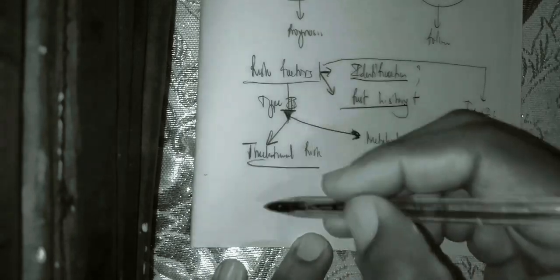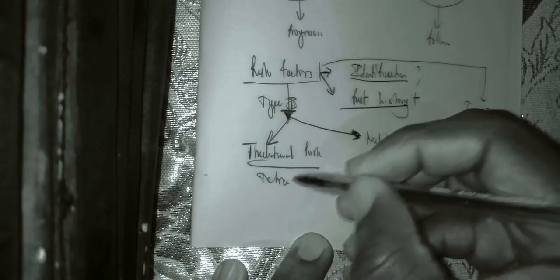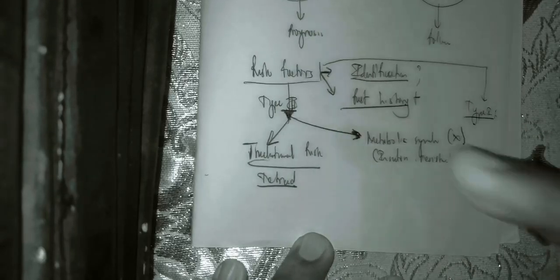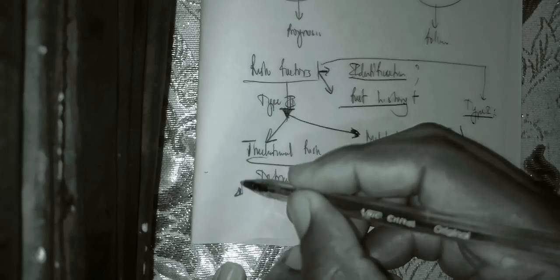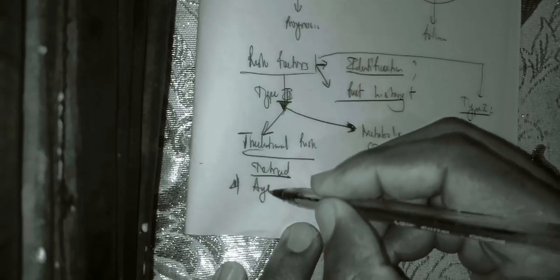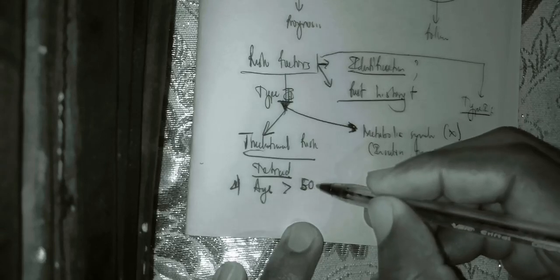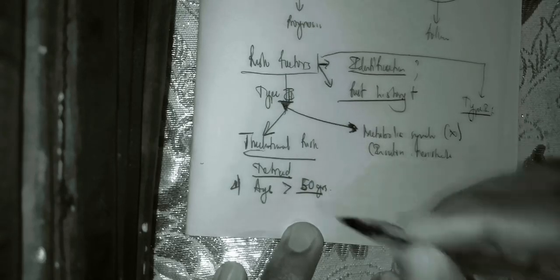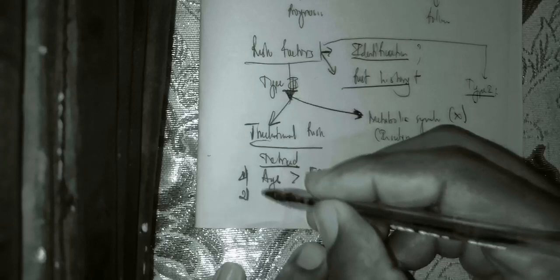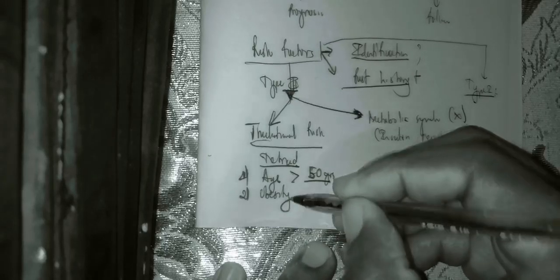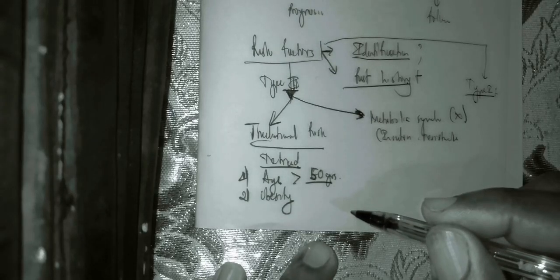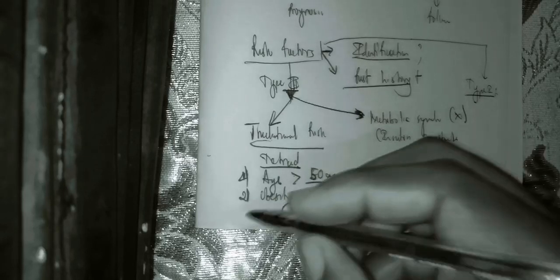You need to know that the traditional risk factor is made up of a tetrad. Is it clear? There are four things involved in traditional risk factors. The first one is the age. An age of greater than 50 to 60 years is a risk factor for diabetes. The second one is obesity. When somebody has a BMI of greater than 30, it's a risk factor of diabetes.